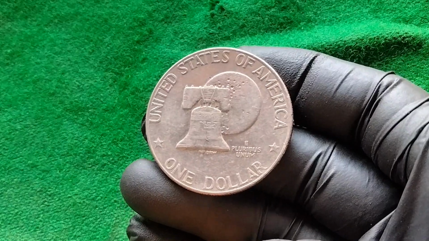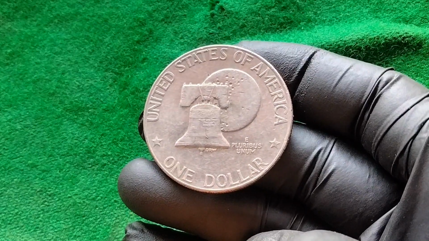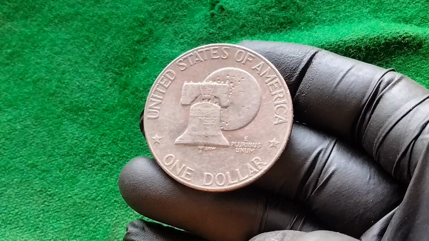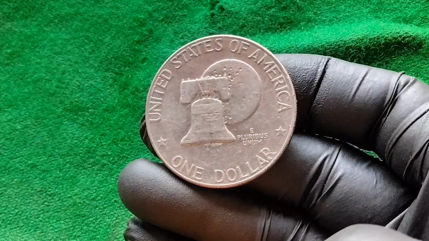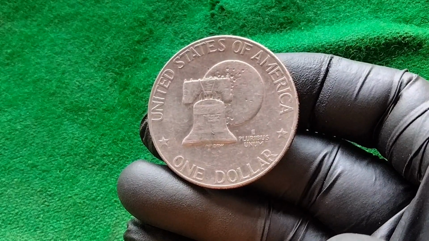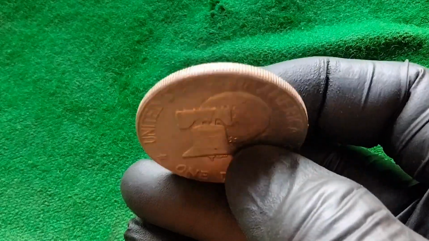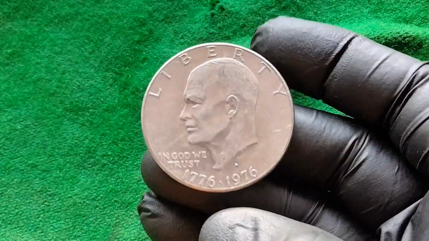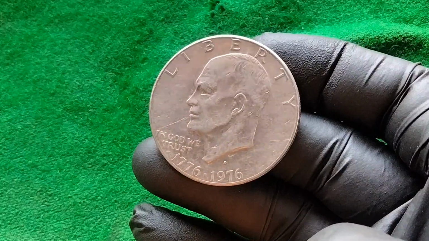It combines the image of a respected president with powerful national symbols like the Liberty Bell and the moon, reflecting both America's revolutionary beginnings and its modern achievements. Today, the 1776 to 1976 D Eisenhower dollar remains a popular and affordable collectible.